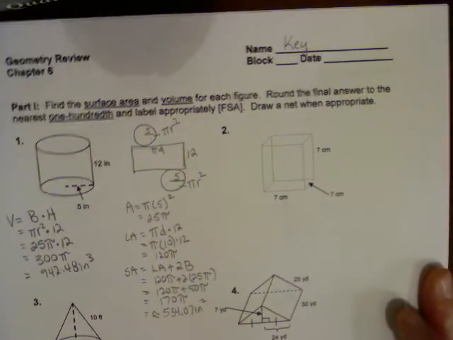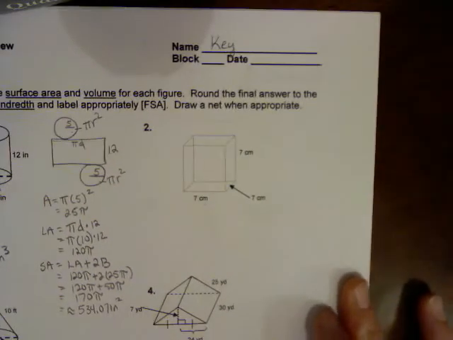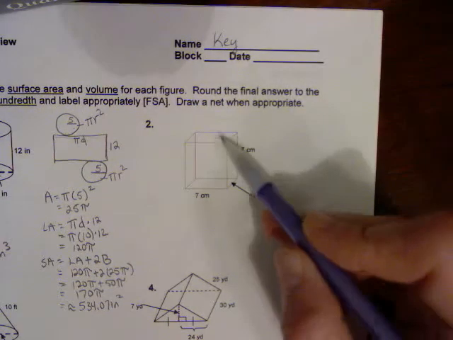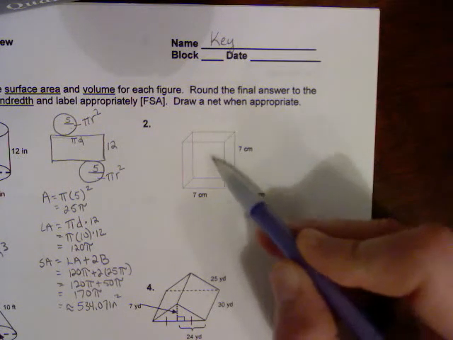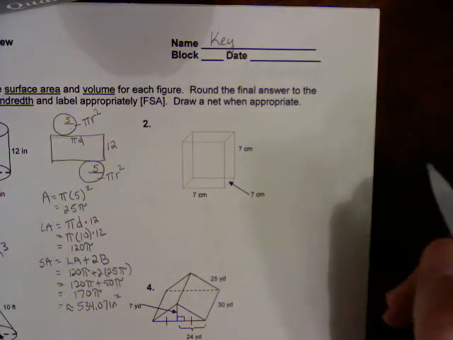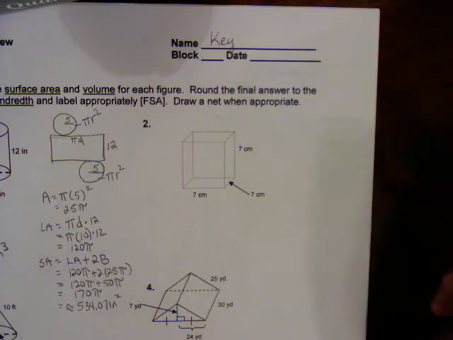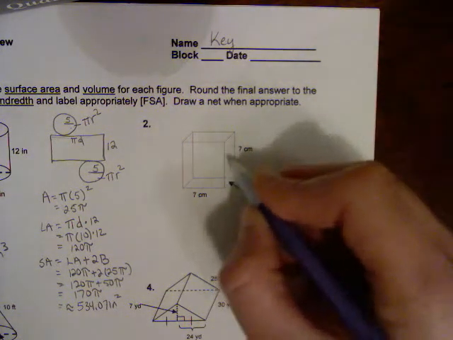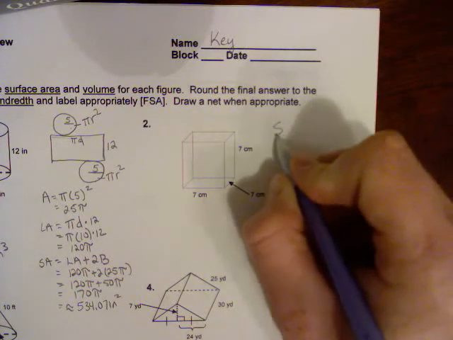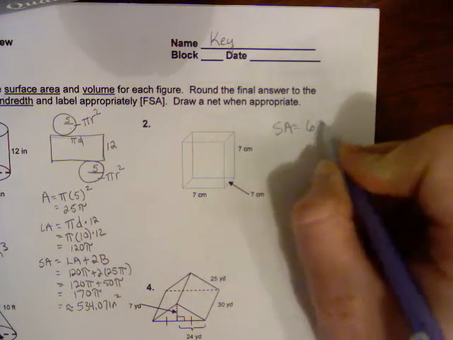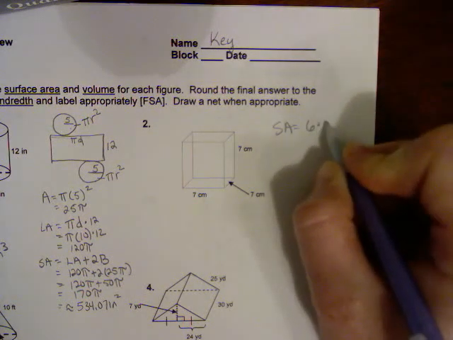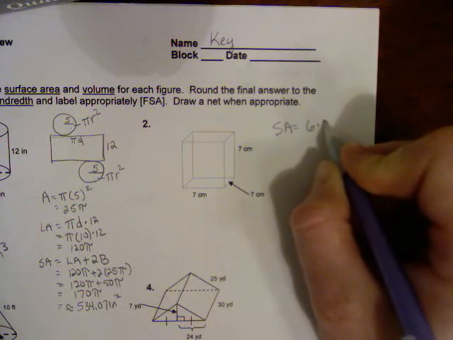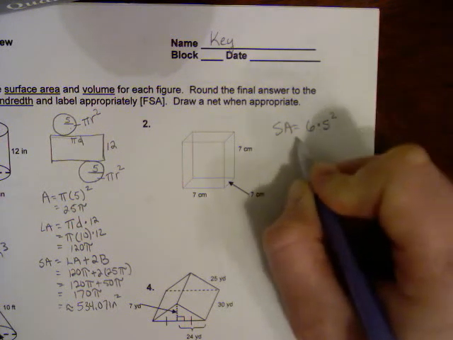Let's move on to the cube. This is a cube. We have 6 squares that are exactly the same size in a cube, so the surface area can be found just by finding the area of one of the sides and multiplying it by 6. So the surface area is 6 times a square, which has an area of side squared.